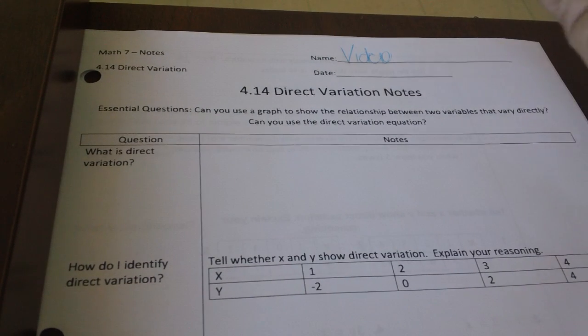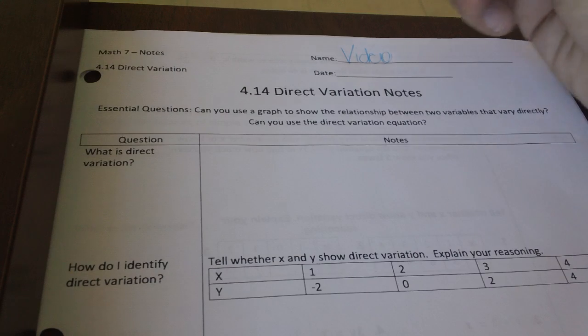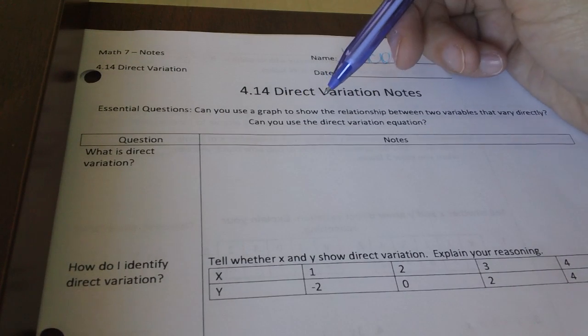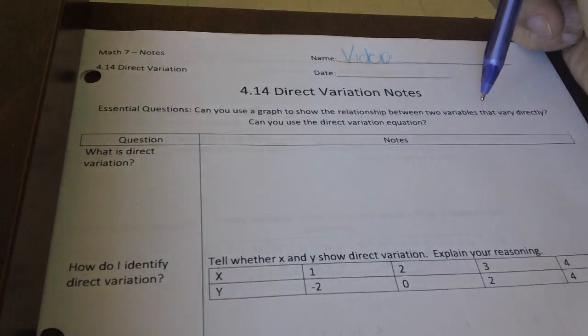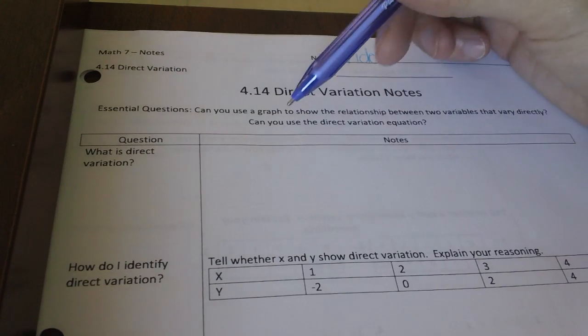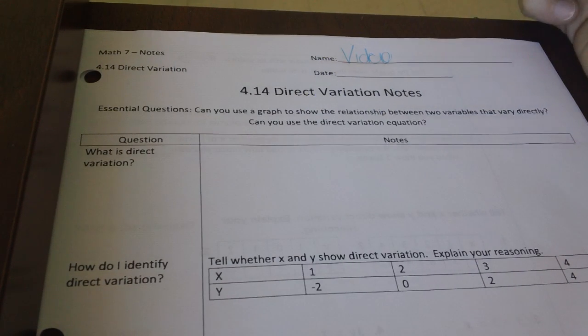Okay, 7th graders, today we're talking about direct variation. Your essential question is, can you use a graph to show the relationship between two variables that vary directly? And can you use the direct variation equation? So first we have to know what direct variation is.